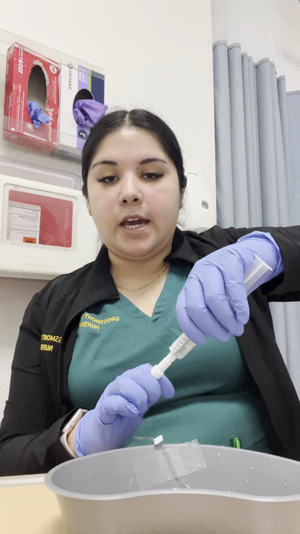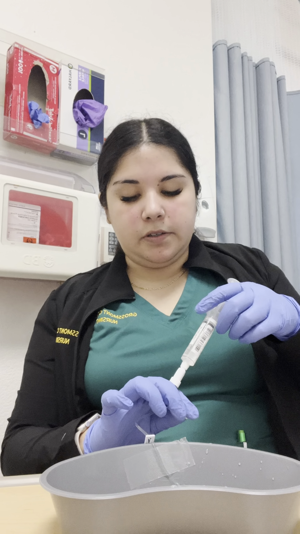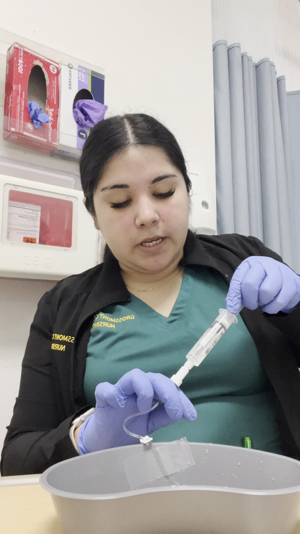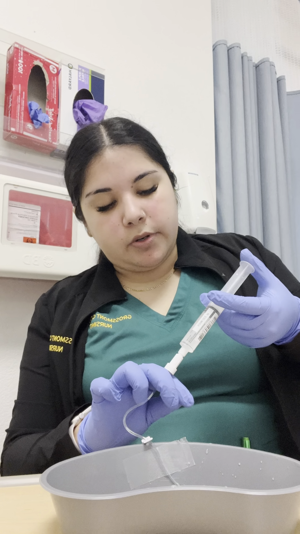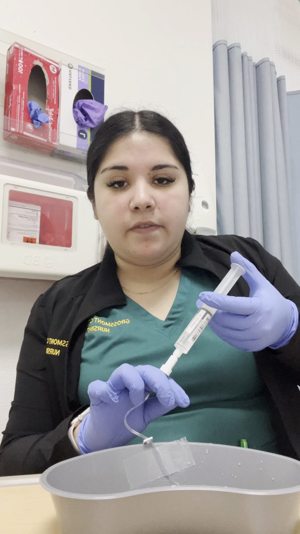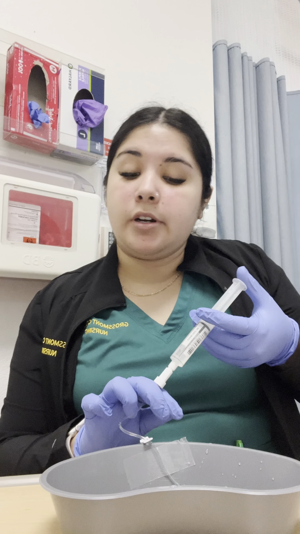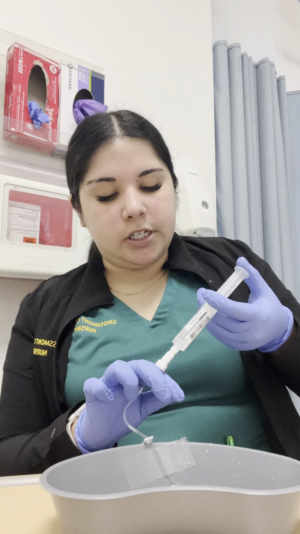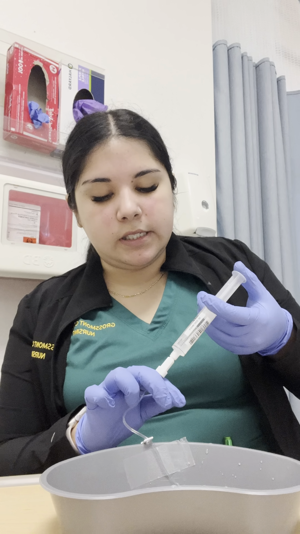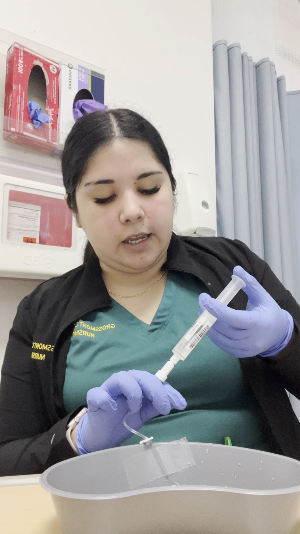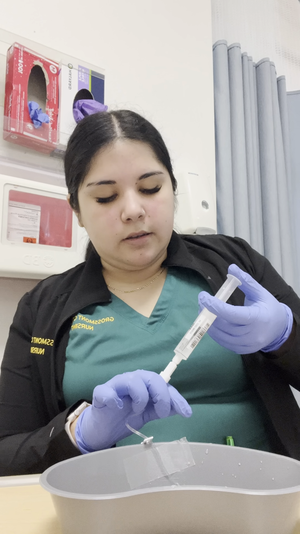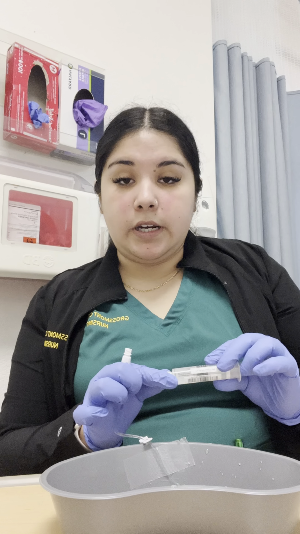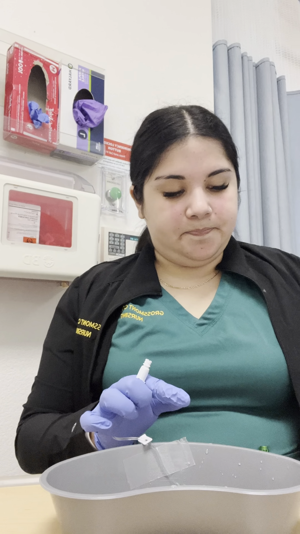And I'm keeping my cap in hand because I will be still using this. I'm going to draw back for blood. And I'm also going to push about 5 mLs. And this is just to ensure IV patency. It is flushing smoothly. I am not met with resistance and I do not see any fluid leaking. And once those 5 mLs are in, I will go ahead and cap my flush again.